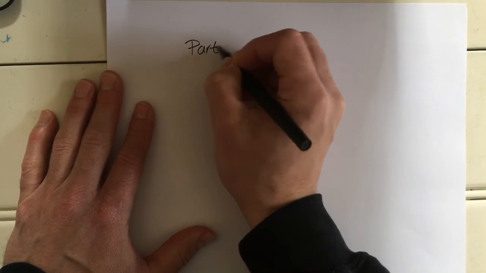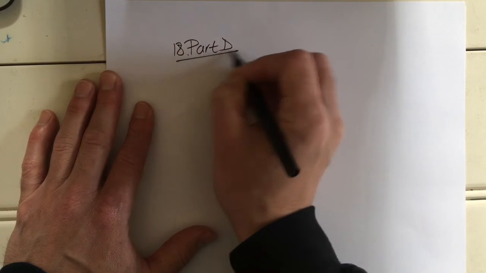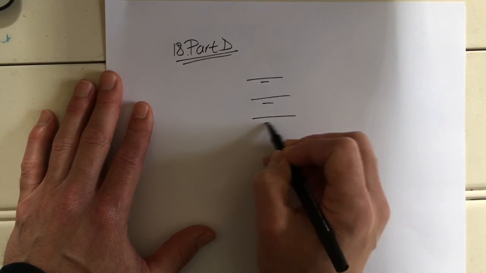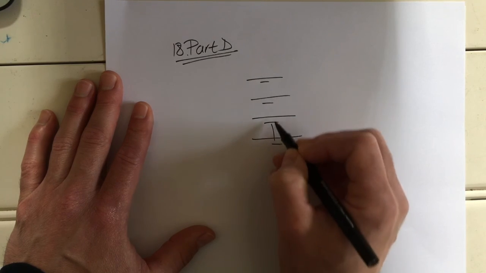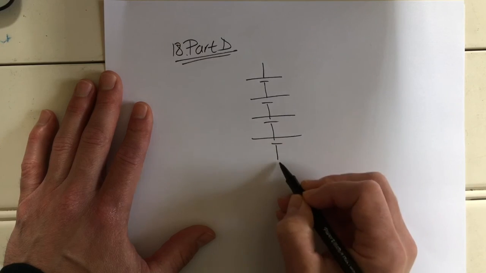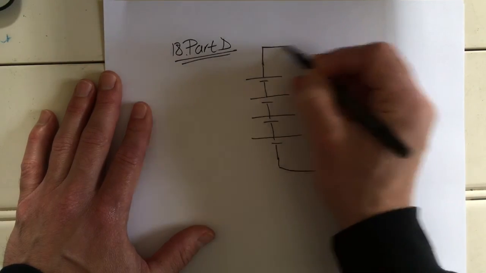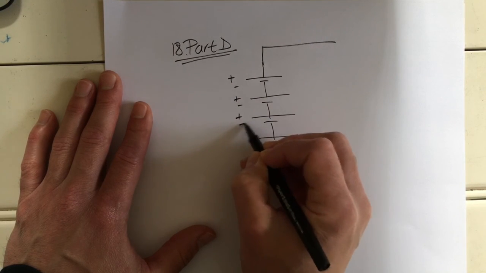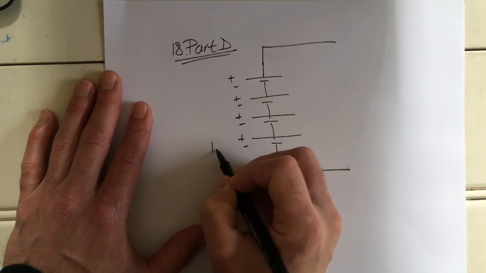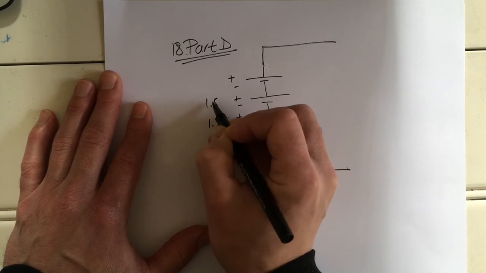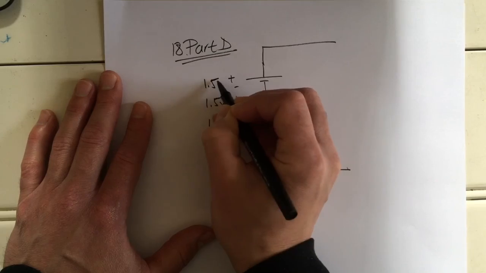So part D would probably look like this. All those annoying batteries again. Plus, minus, plus, minus.